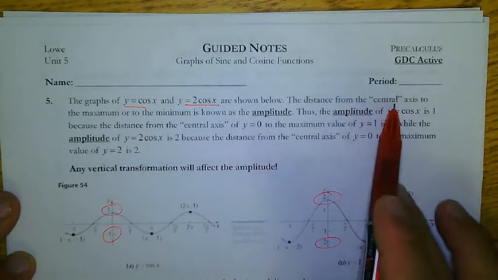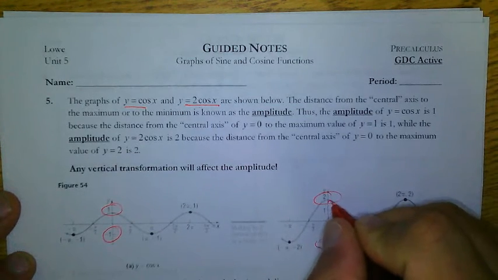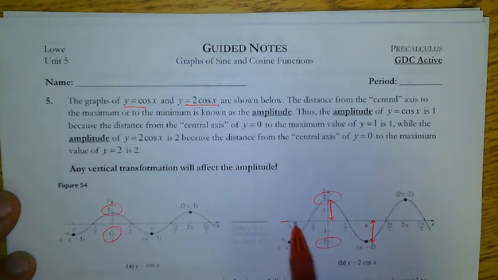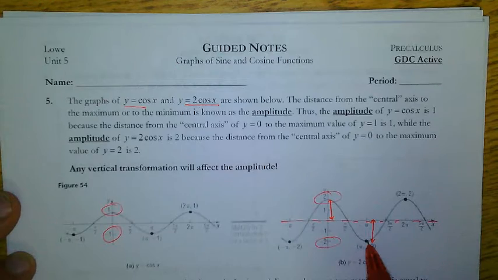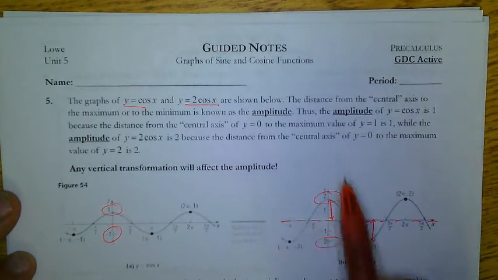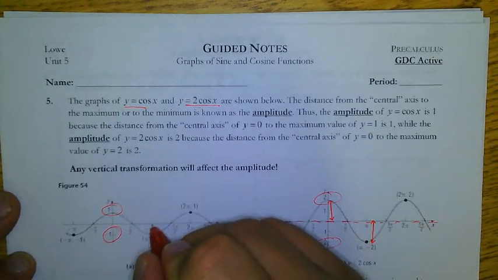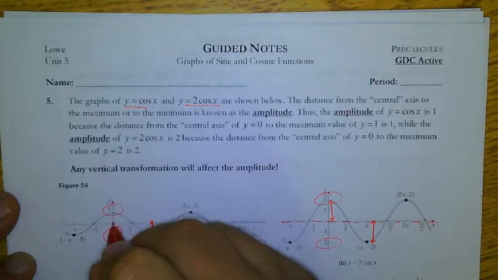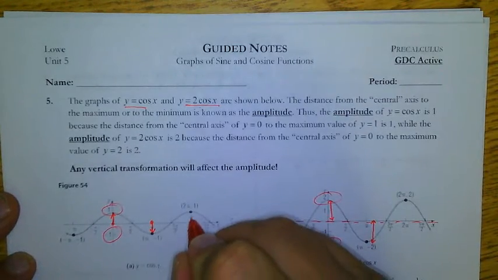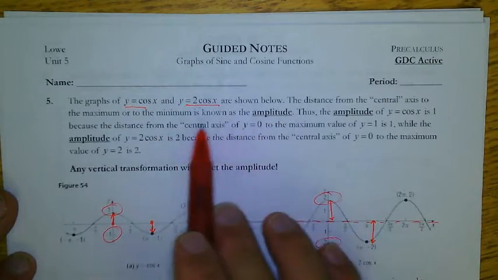Okay, that distance from the central axis to the maximum or to the minimum, that distance from here down to here, is called the amplitude. So the amplitude of y equals cosine of x is 1, because the distance from this central axis down to there is 1 unit. The distance from that central axis up to the maximum is 1. So that is the amplitude.